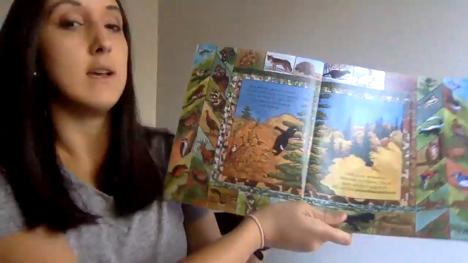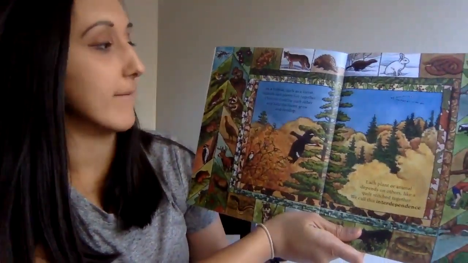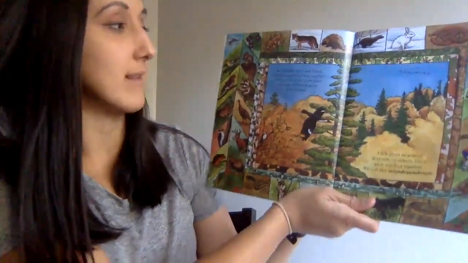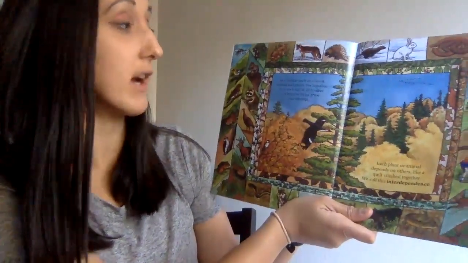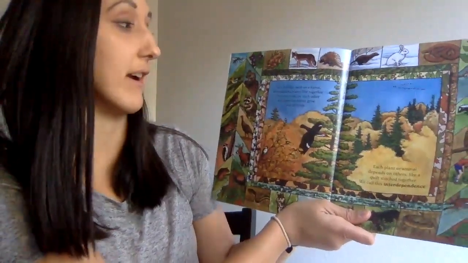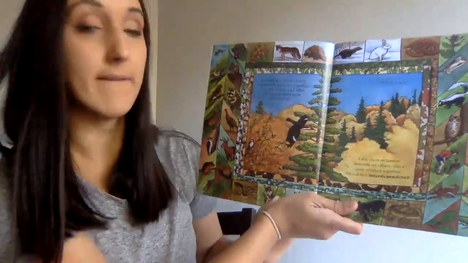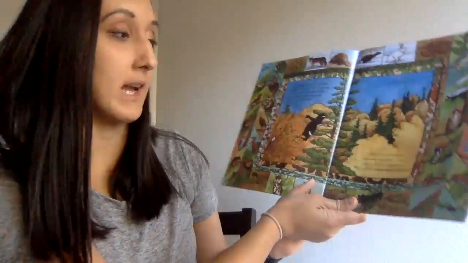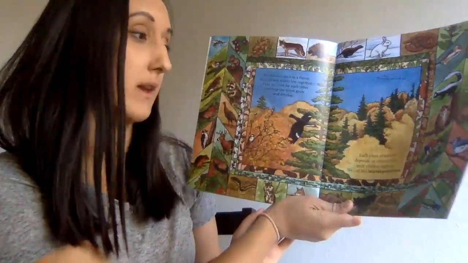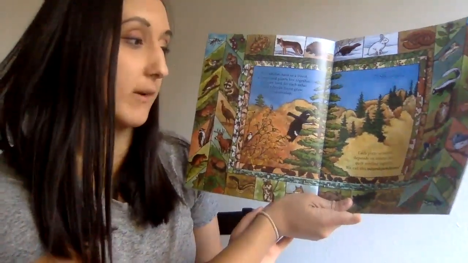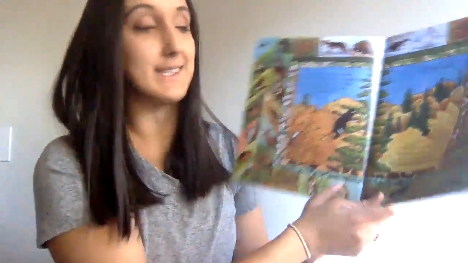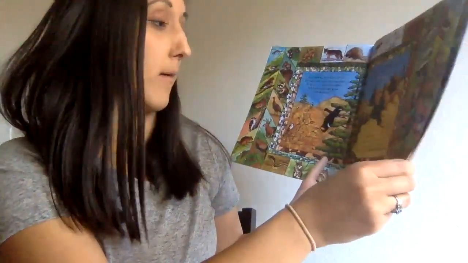Okay? In habitats such as a forest, animals and plants live together. They are food for each other and help the forest grow and develop. Each plant or animal depends on each other. Like a quilt stitched together, we call this interdependence. So again, when plants and animals depend on each other or they rely, okay, that's called interdependence, okay?